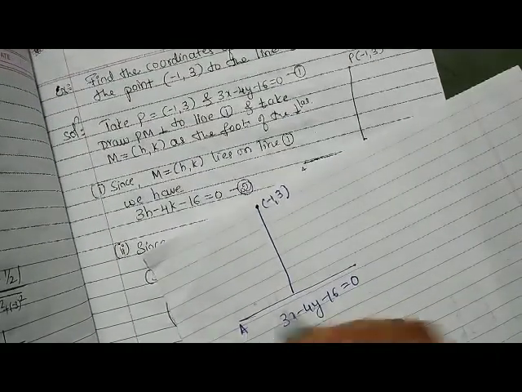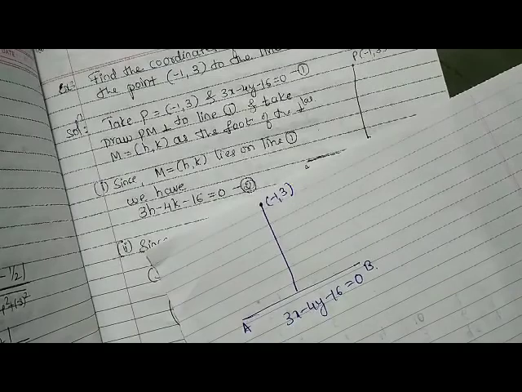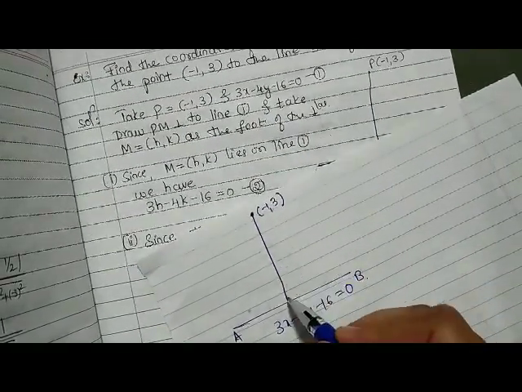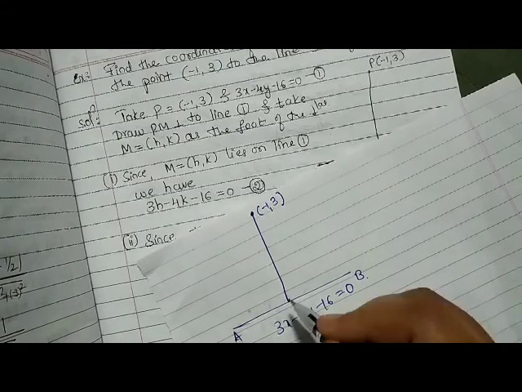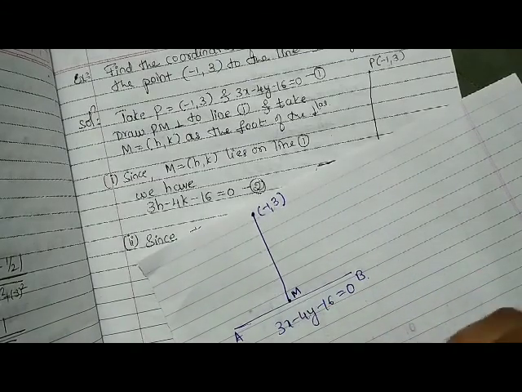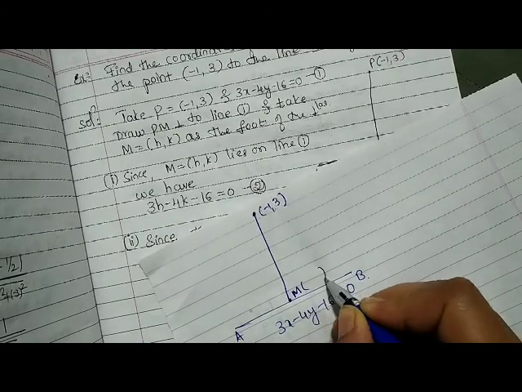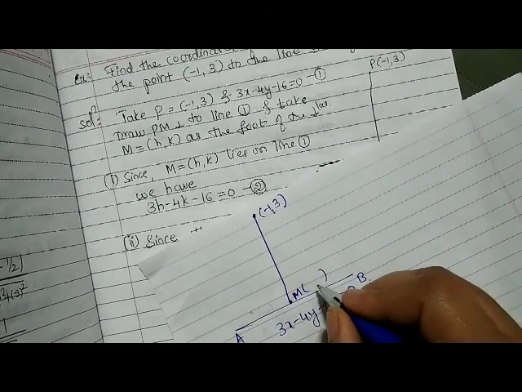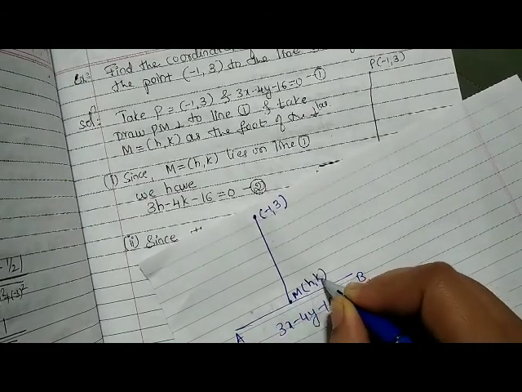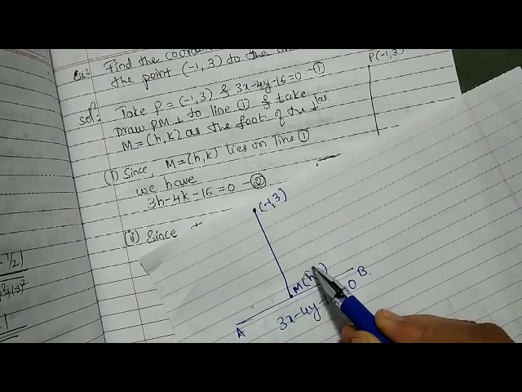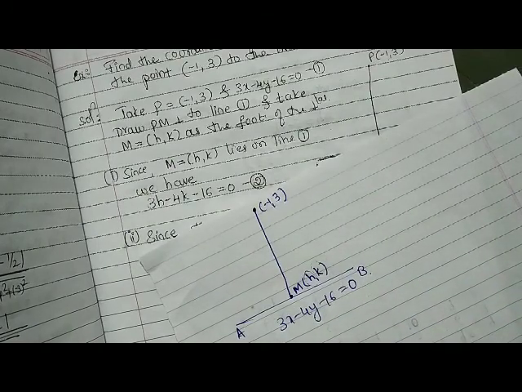This line is, let it be AB. Okay. And what are the coordinates of the foot of the perpendicular? This is foot. Okay, let it be M. What are the coordinates of this foot of the perpendicular? Let the coordinates be h comma k. So we are going to find the value of h and the value of k here.